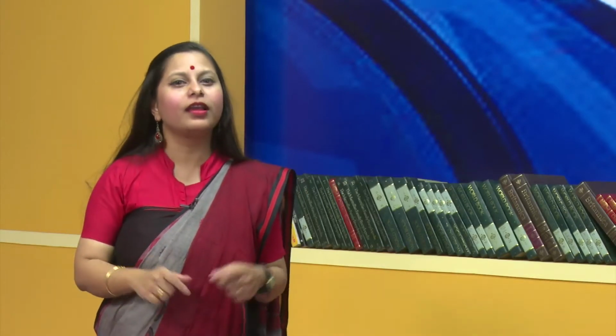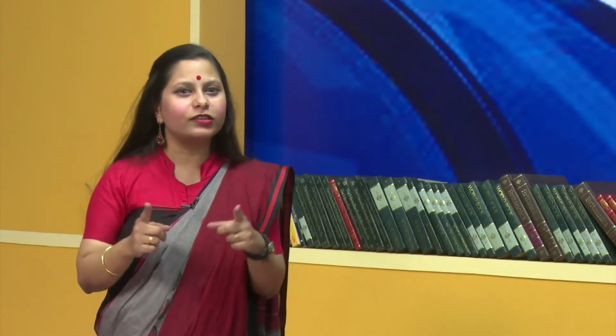Then the readers might lose interest in reading them. So, your points should be concise and to the point, which will be informative to the readers. Now, I will give you some points to write a great summary. If you keep these points in your minds, your summary will be concise and to the point once again.